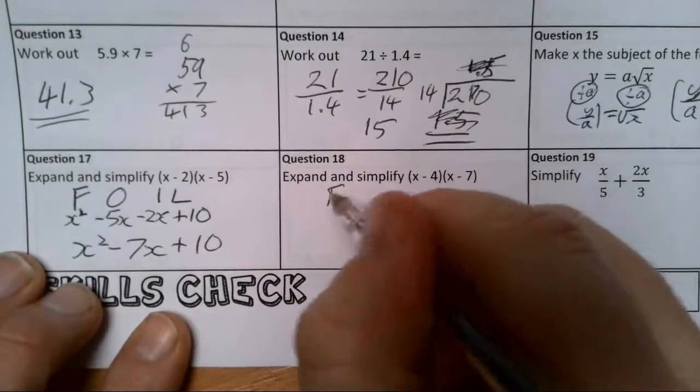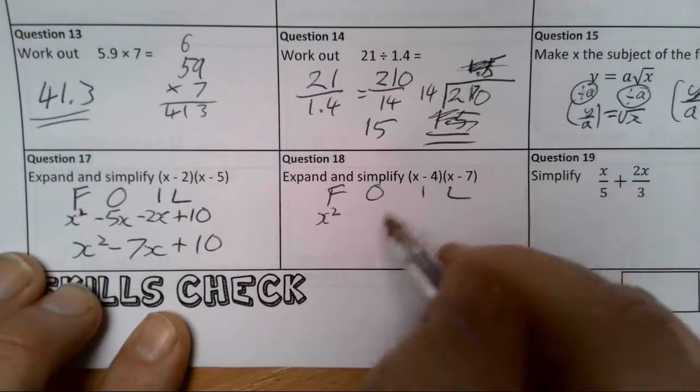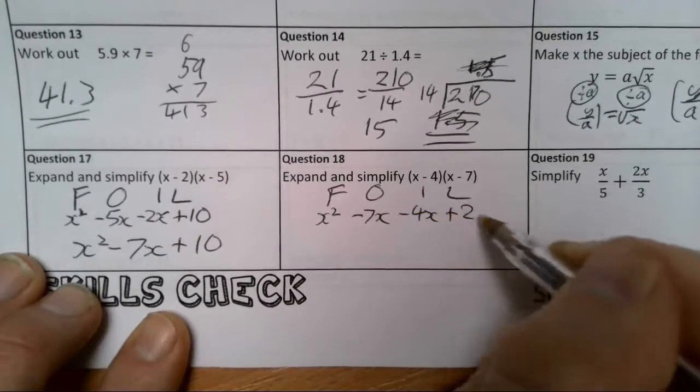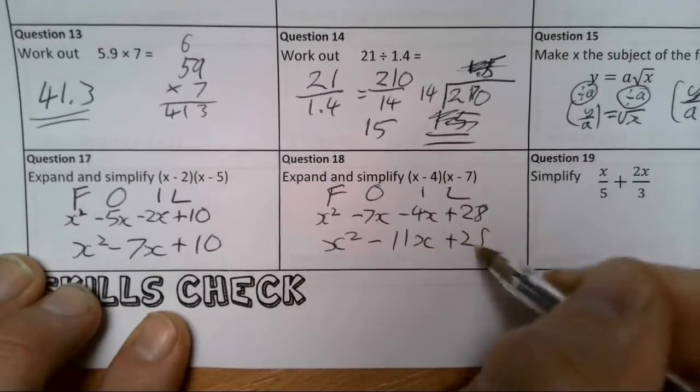Same deal here. First, outer, inner, last. x squared minus 7x minus another 4x plus 28 gives me x squared minus 11x plus 28.